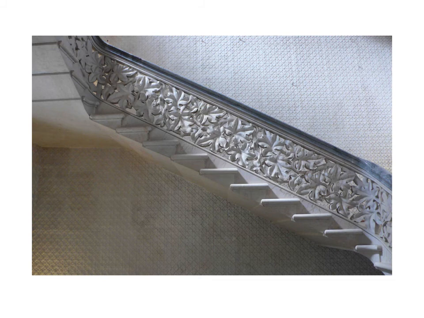Finally, a couple of examples of unusual staircases. This one, a 19th century staircase in a villa in Portugal, where the steps are cantilevered out from the wall.